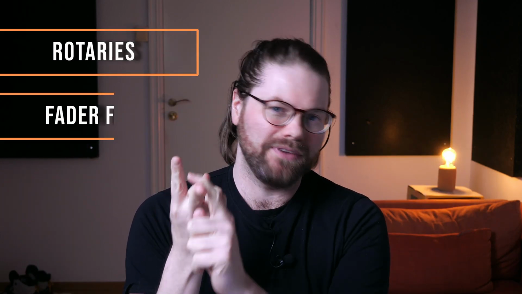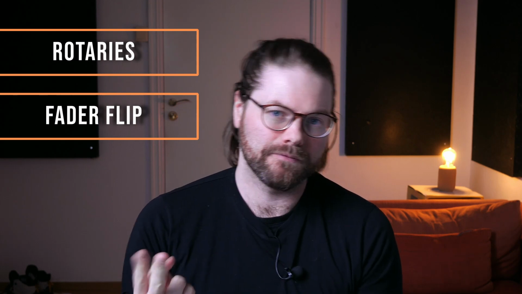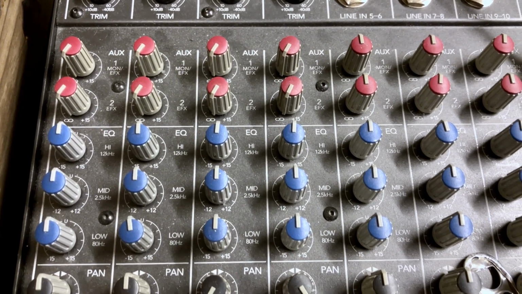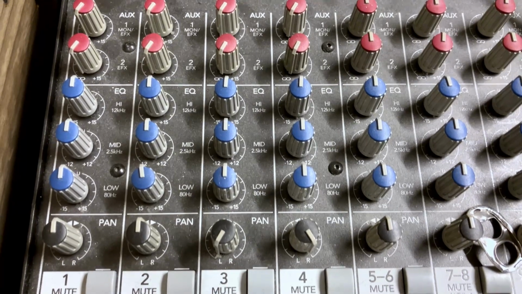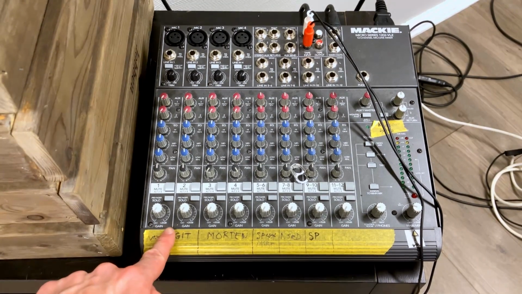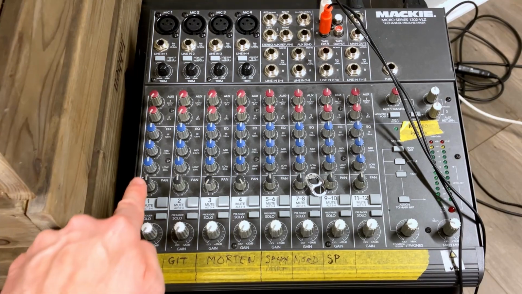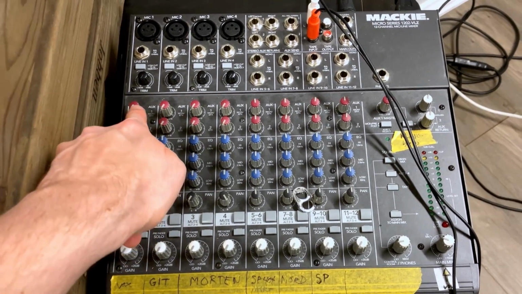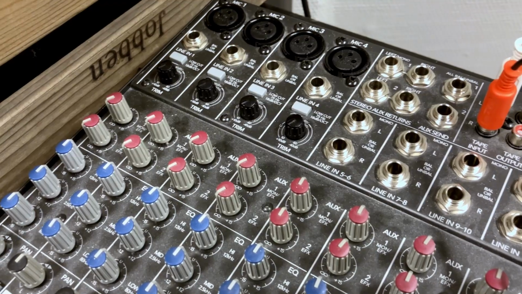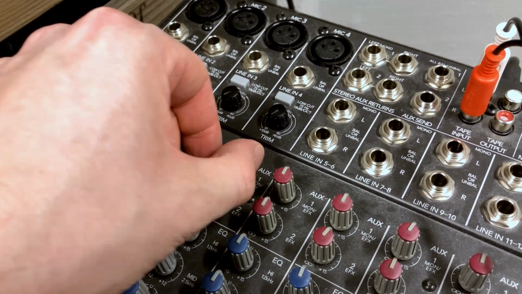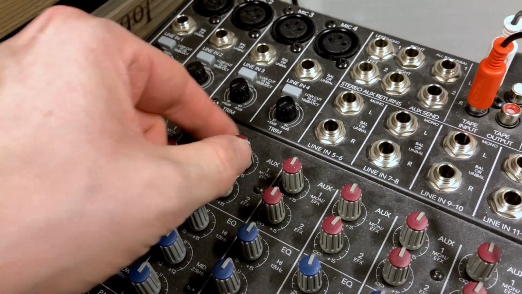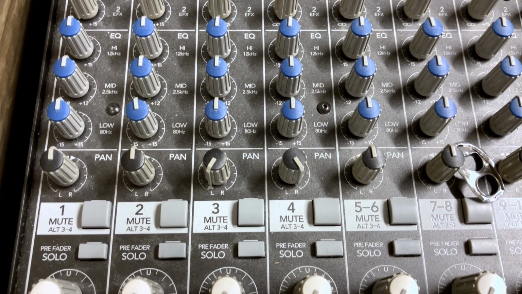There's two sort of main ways to do it, right? You've got rotary encoders and you have fader flip or sends on fader, right? Rotary encoders, you usually find them with analog and digital mixers, and you find the channel that you want to send to the bus, and then you find the rotary encoder that corresponds to that bus. So you pick your vocal channel, right? And then you find the dial that says bus 1 and you turn it up, and that sends your vocal channel to bus 1.